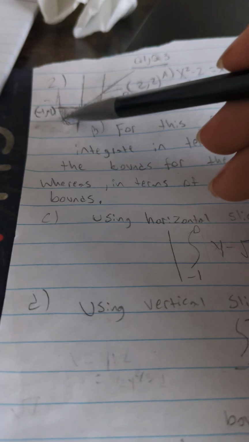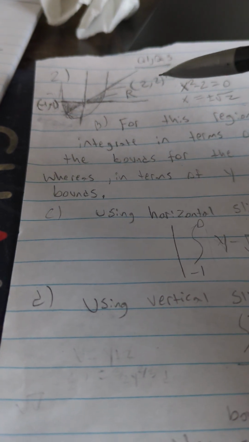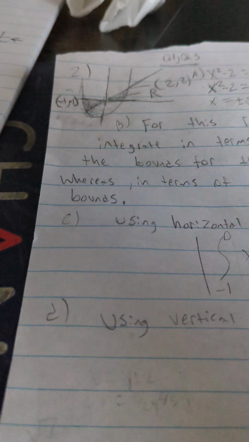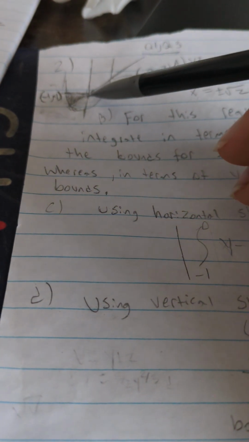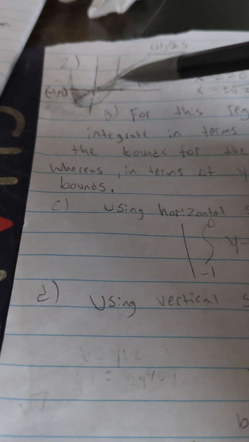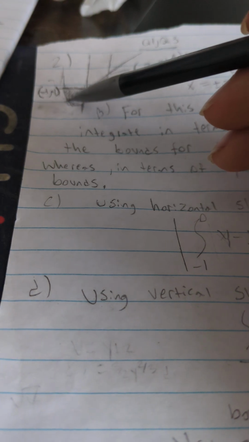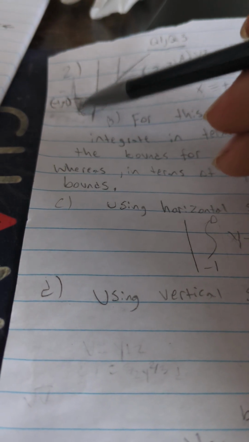So we have to split it up across the region, not just when the function changes after it crosses the y-axis. We have to actually do it across the region, making it more complicated.